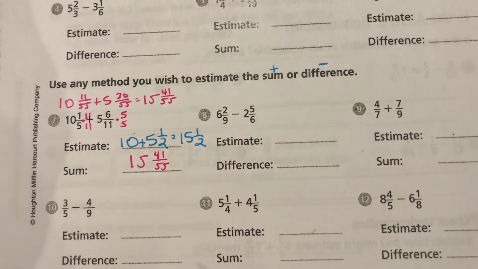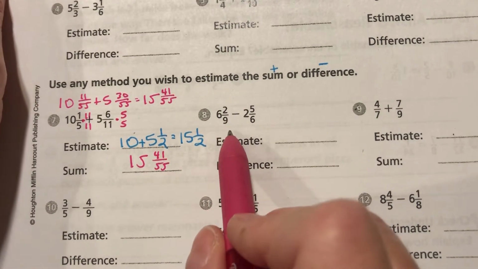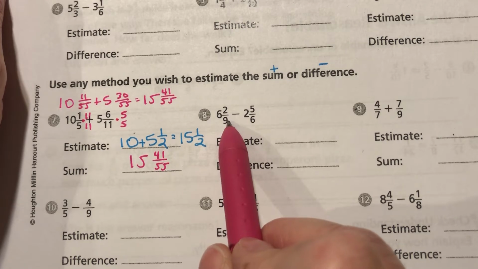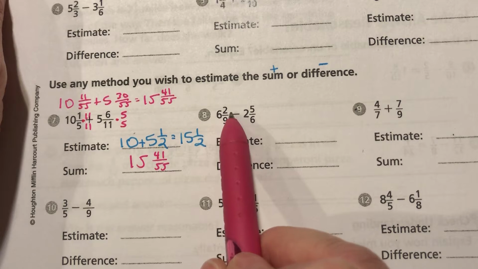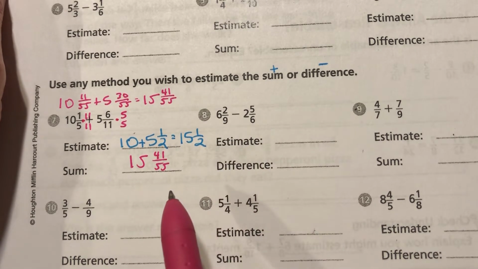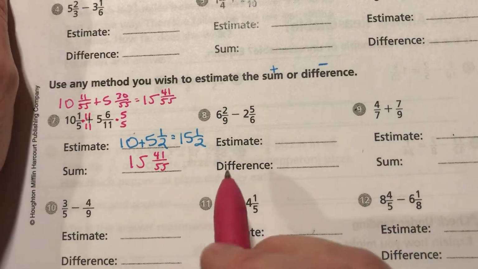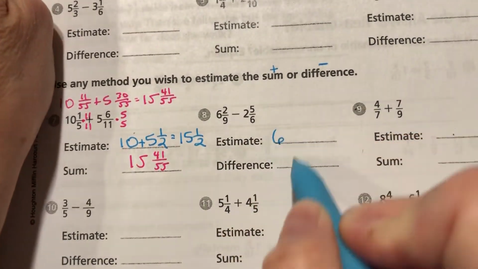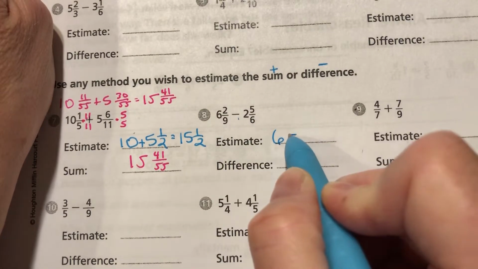All right, take a look at number 8. I have 6 2/9, and when I look at 9, I know that half of 9 is like 4 1/2, and 2 is less than that, right? So I wouldn't say that 6 2/9 was close to 6 1/2. I would say it's closer to 6. So that's what I'll use for 6 2/9 in my estimate. Now this is subtraction, it's a difference.